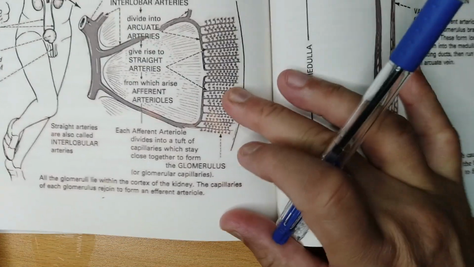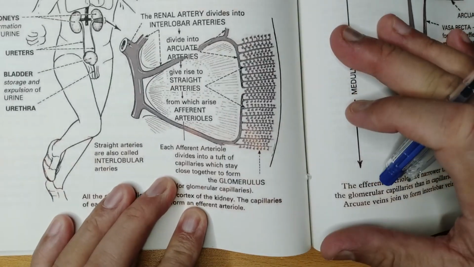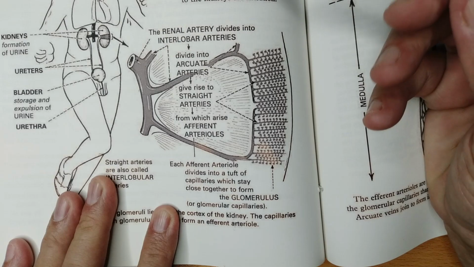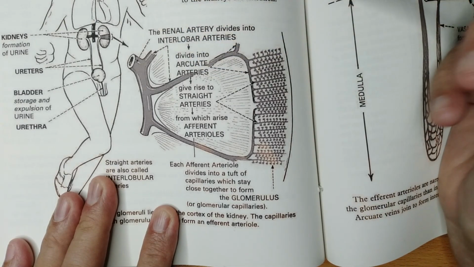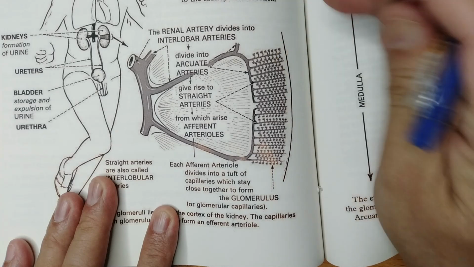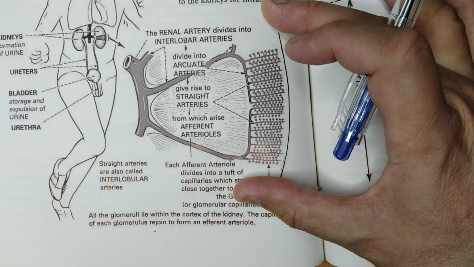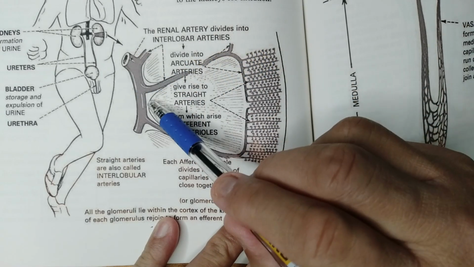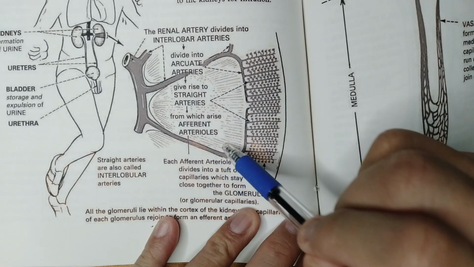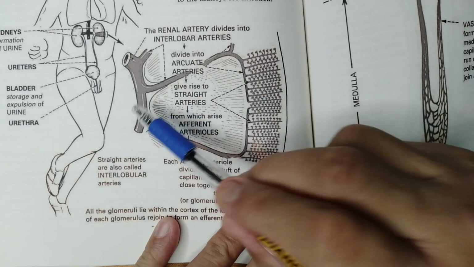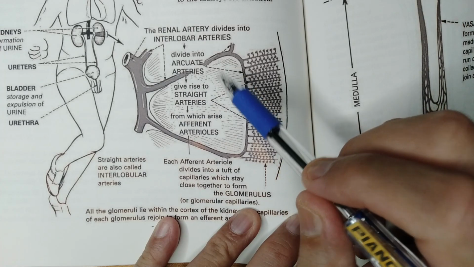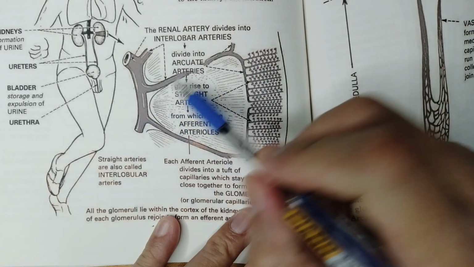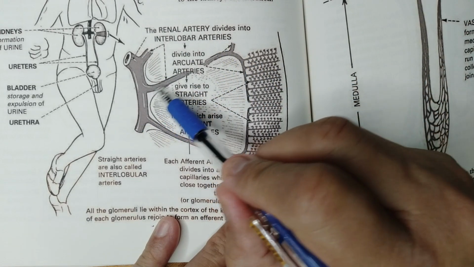Another diagram is very important. This diagram shows how the blood is supplied to the kidney. In the last figure we have seen that the renal artery supplies blood to the kidney. You can see here that the renal artery enters into the kidney and divides into interlobar arteries. Interlobar arteries are present between the lobes I have shown in the previous diagram. The interlobar arteries further divide into arcuate arteries.